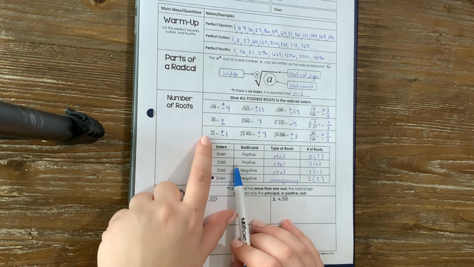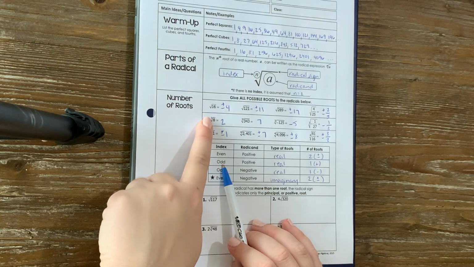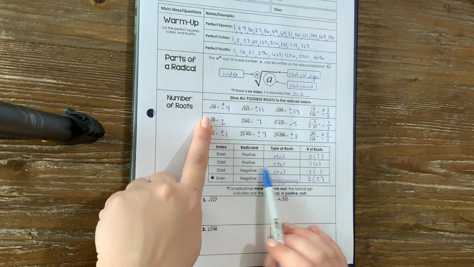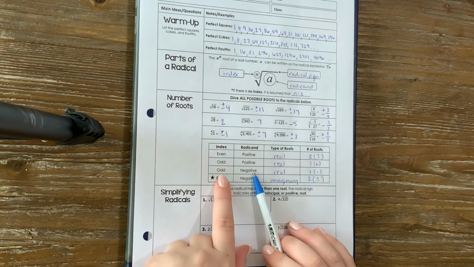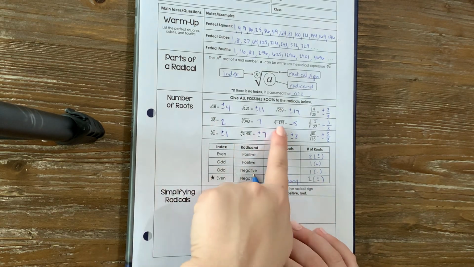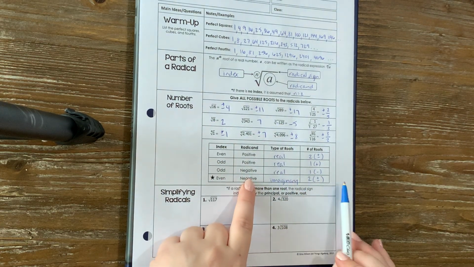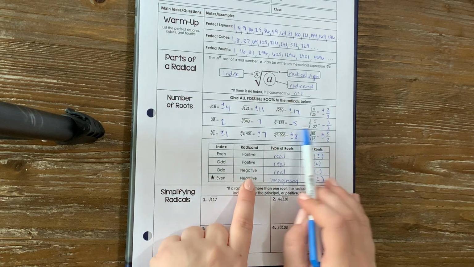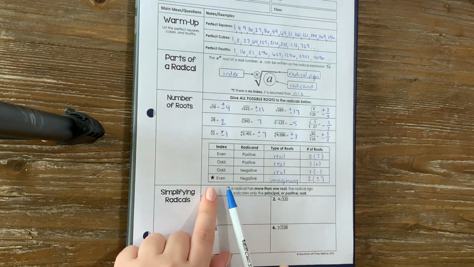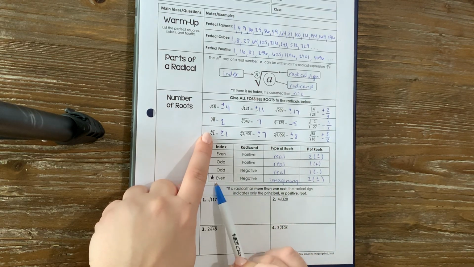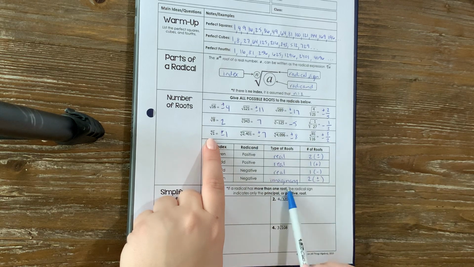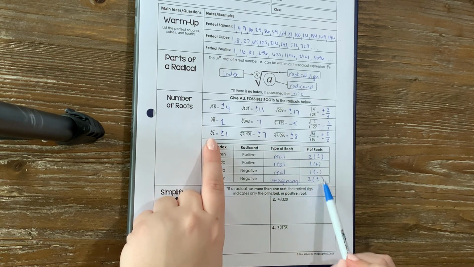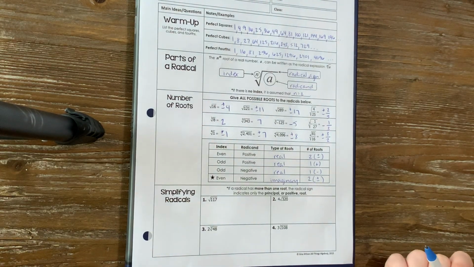If the index is odd, so you have a cubic root, and it's positive, it's going to be a real number, only 1 root, and it's positive. If it's odd and we have a negative number underneath here like this, it's still real. There's one root, but this time it's going to be a negative. If the index is even and the radicand is a negative, so underneath here, it's going to be imaginary, so you're going to have an i, 2 roots, and it's going to be plus or minus.